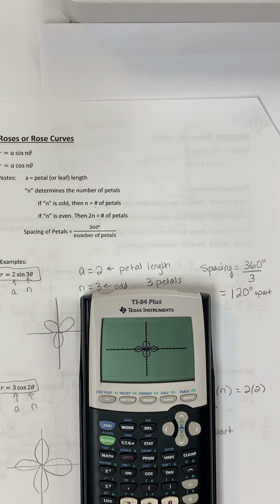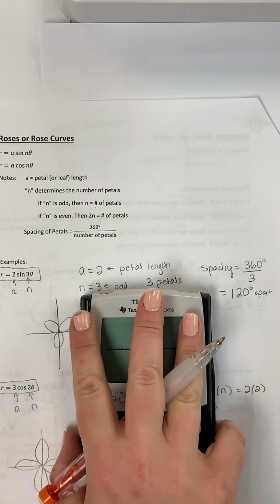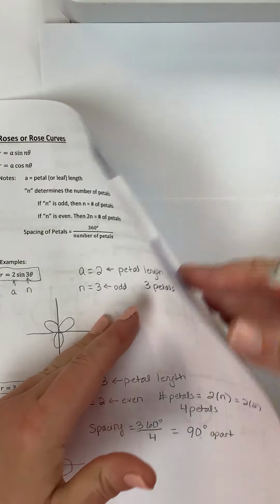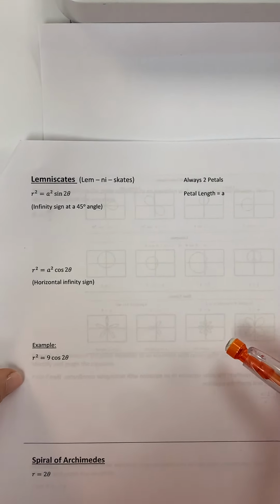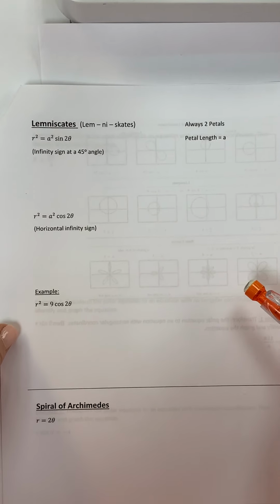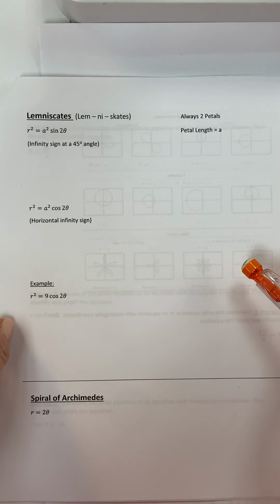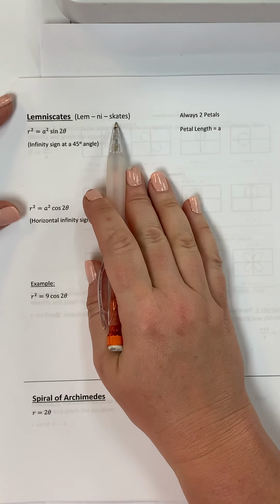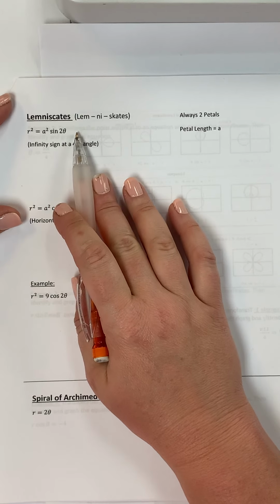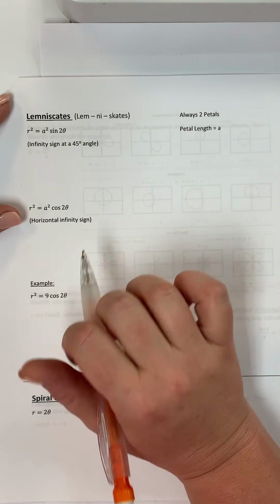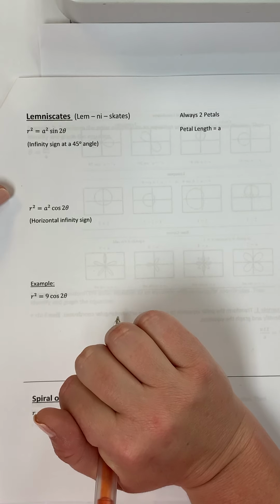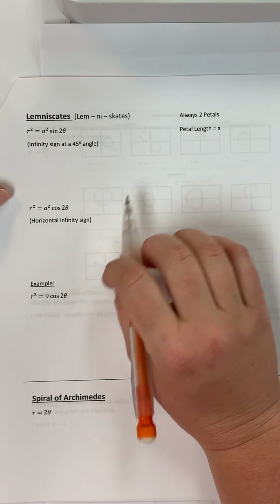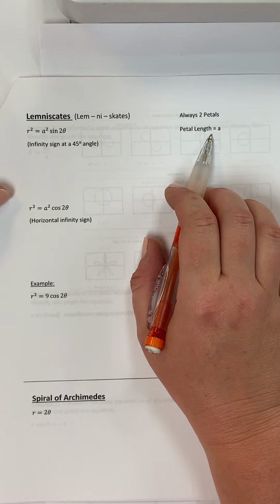Okay, that brings us to our very last page of shapes, and then we're going to actually get into the examples. So this is kind of a long one today. Okay, here we go. All right, so this is not a lemniscate, in case anyone's interested. This is a lemniscate, okay? Lemniscates look like infinity signs. They always have 2 petals, and there's always a petal length of A.